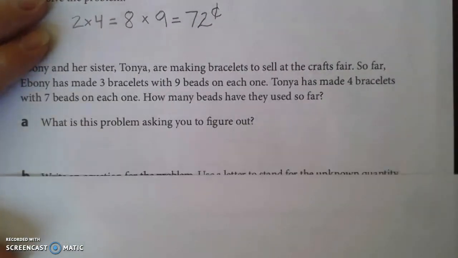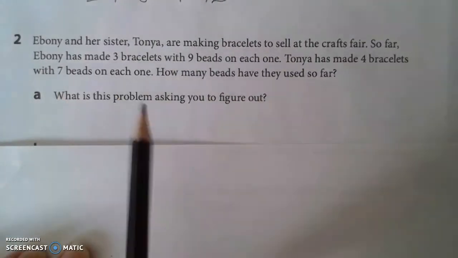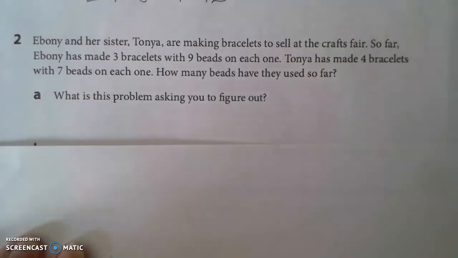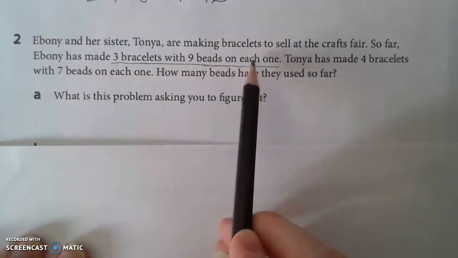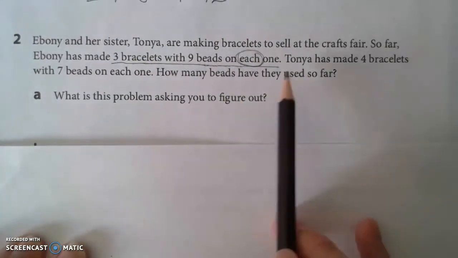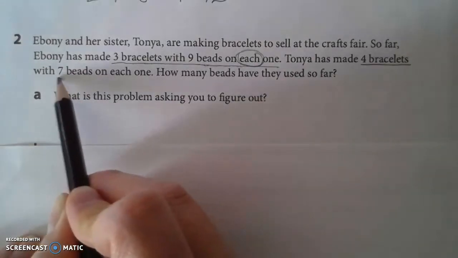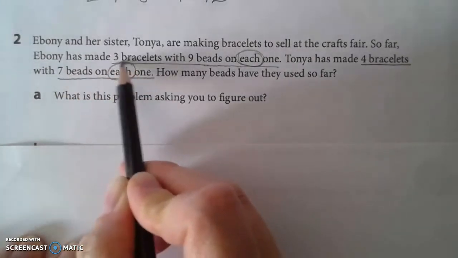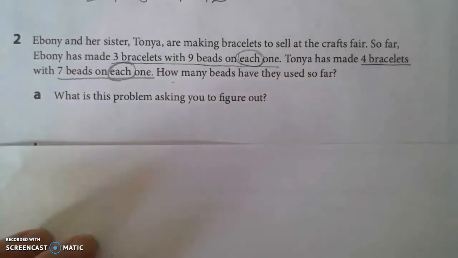Now we'll try one more before I let you go off and do it on your own. Okay? So here we go. Ebony and his sister Tanya are making bracelets to sell at the craft fair. So far, Ebony has made 3 bracelets with 9 beads on each. Ooh, that word each is sticking out to me. We'll come back to it. Tanya has made 4 bracelets with 7 beads each. Ooh, again, the word each. How many beads have they used so far?